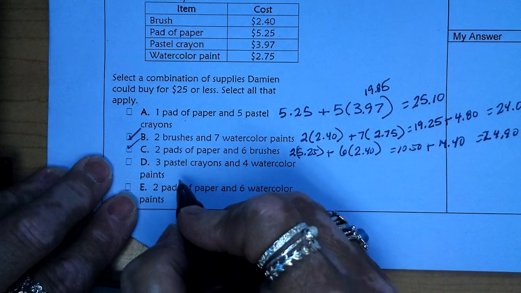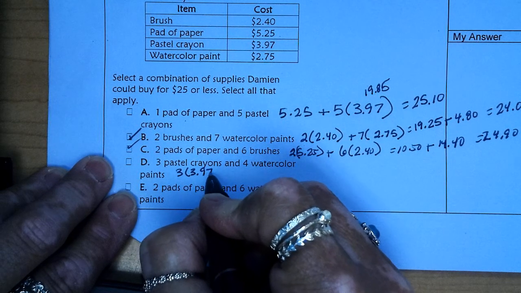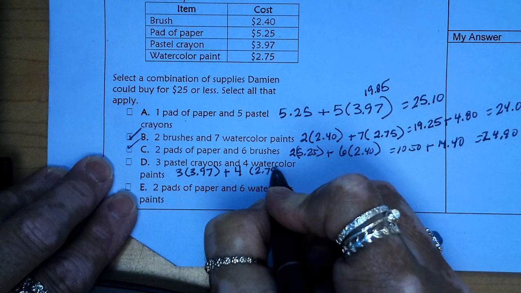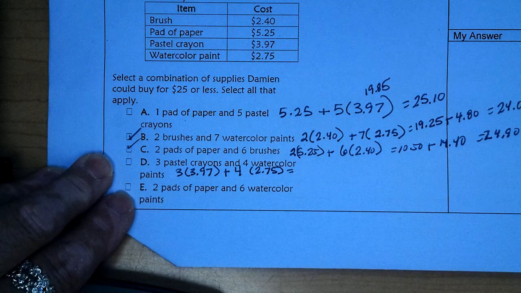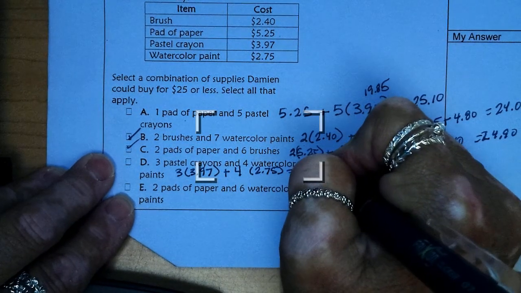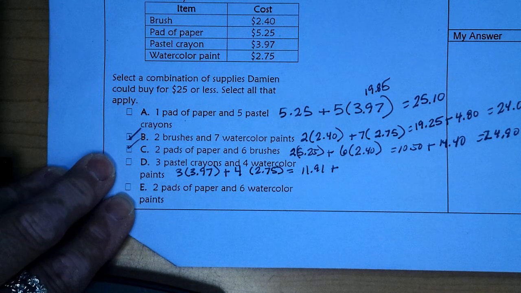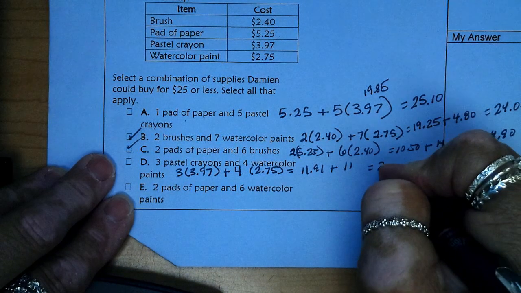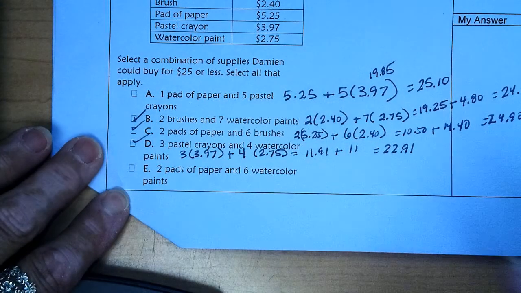All right, so 3 pastel crayons. So 3 times 397 plus 4 times 275. So 397 times 3 is 1191. 275 times 4 is 1100. Add them together. I get $22.91. So D works.